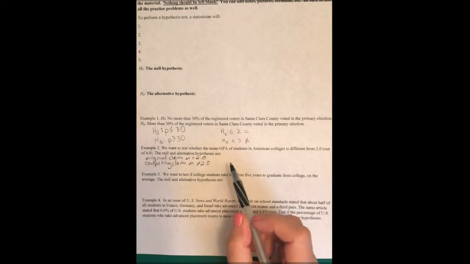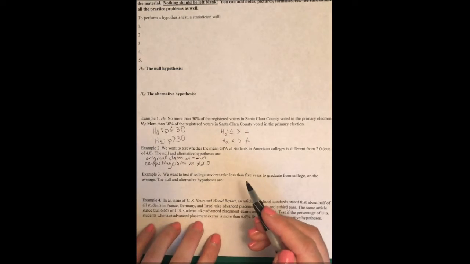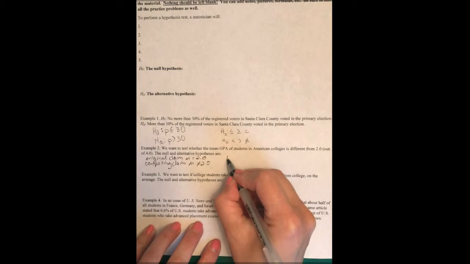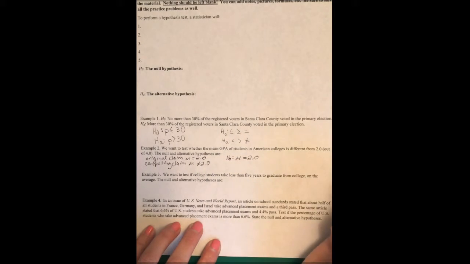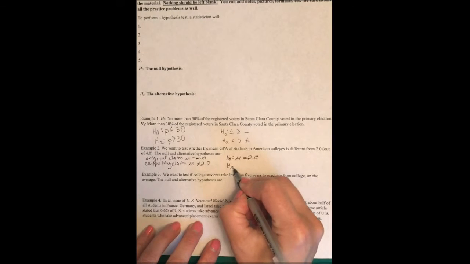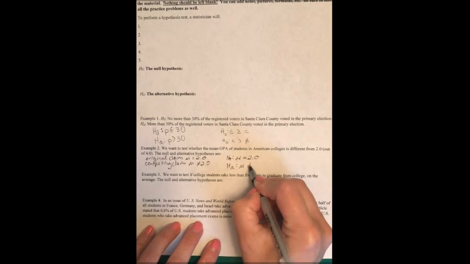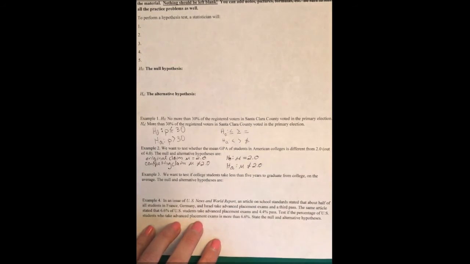Now we already know that anything with an equals is our null hypothesis. So our null hypothesis has to be the mean equals 2.0. And then automatically we know the alternative is does not equal 2.0.